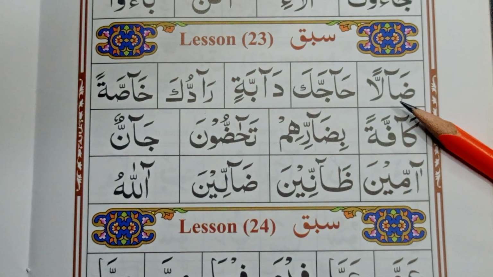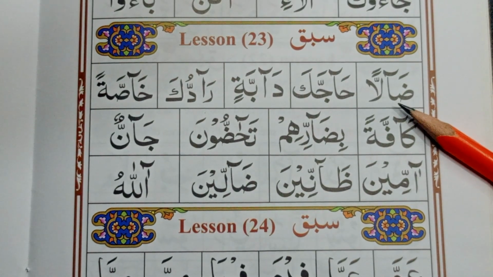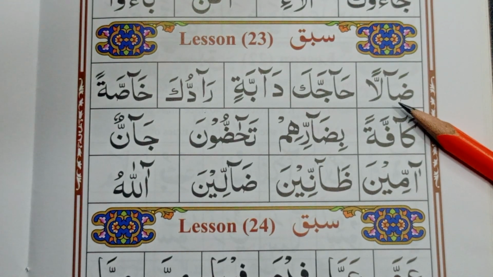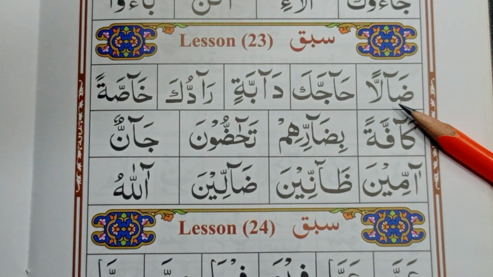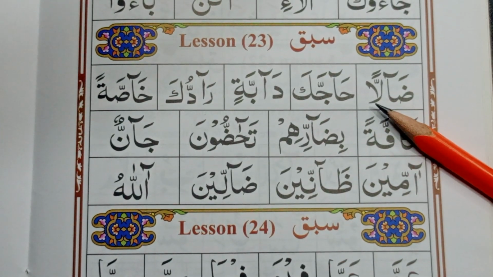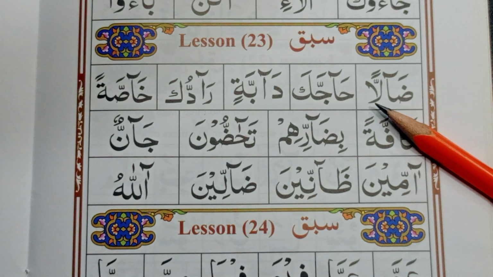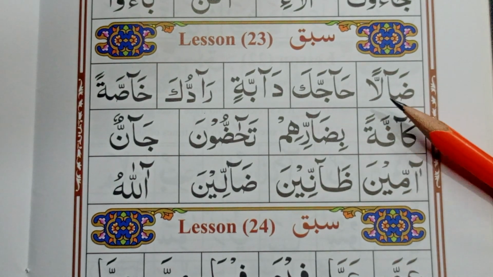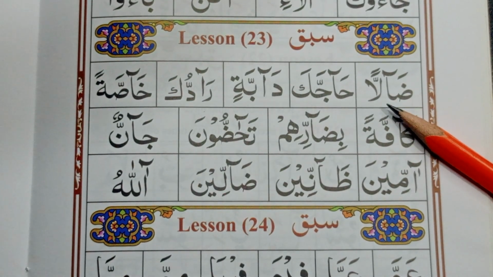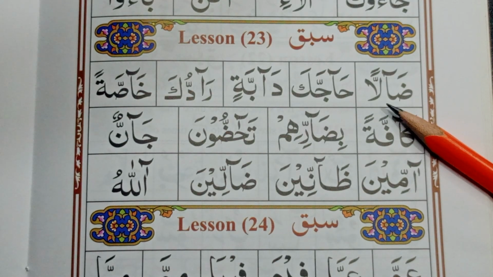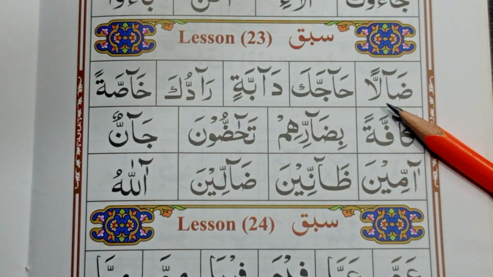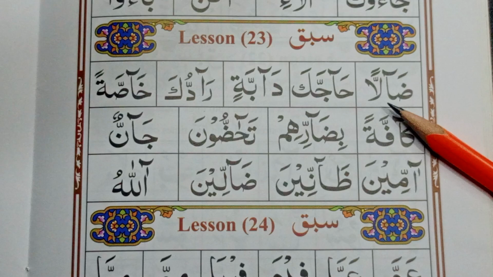Repeat after me. Dad fatha alif lam, dal. Lam fatahtain, lan. Together it's called dalan. Lam is also connected with dad.